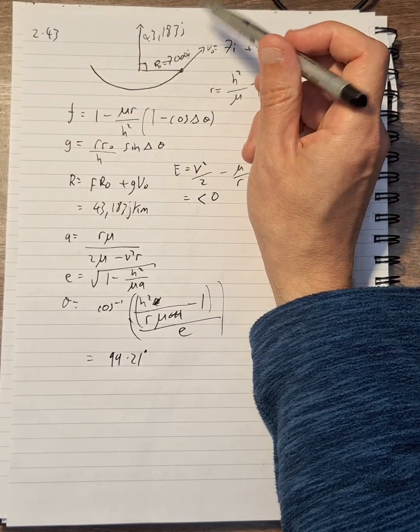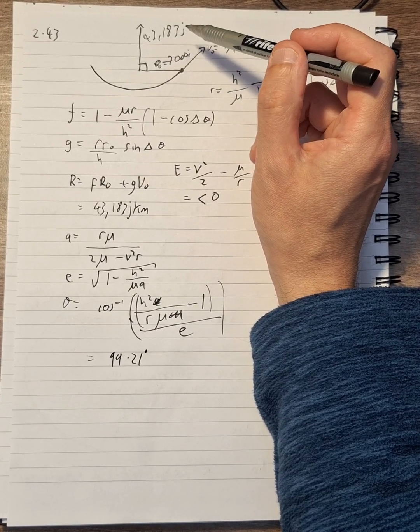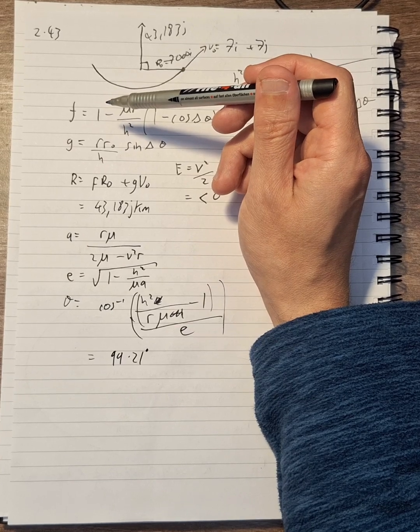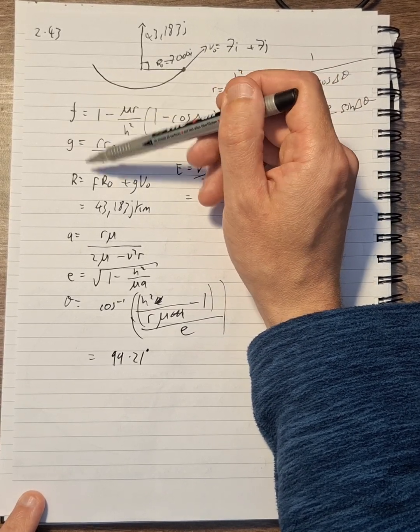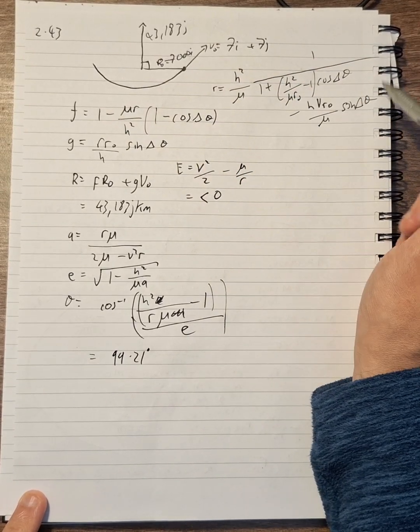In order to work this out, we're going to use the Lagrange coefficients initially. As you can see in my previous video about Lagrange coefficients, go watch that if you haven't, f and g are defined as such, and r is defined as such here.